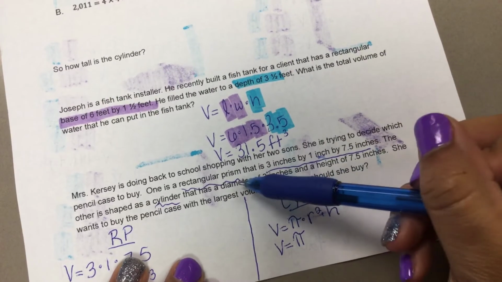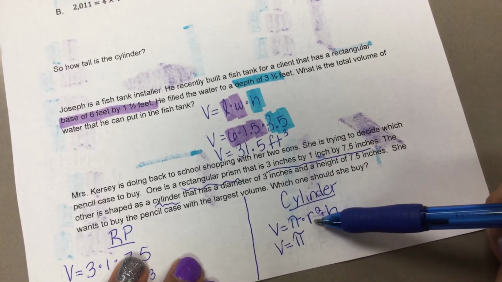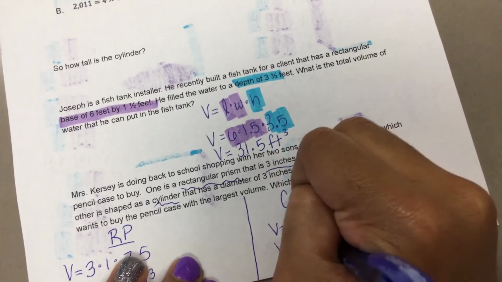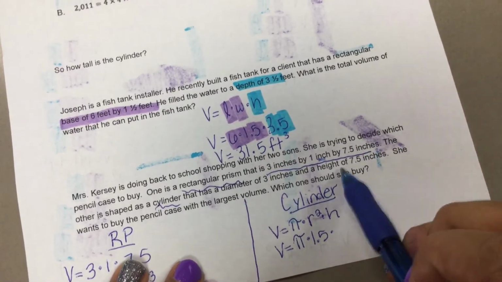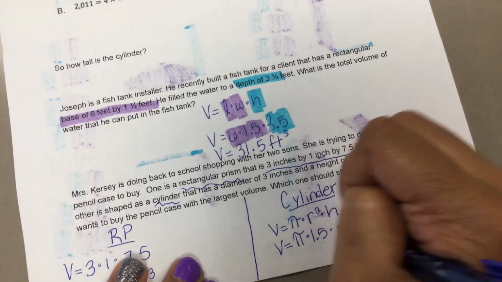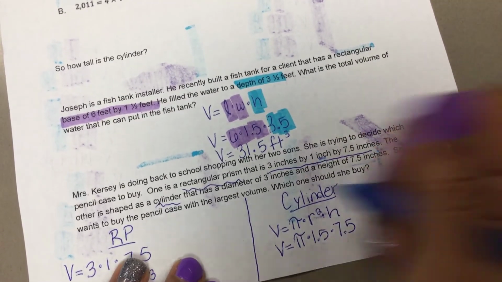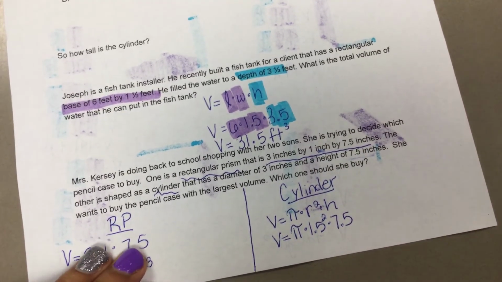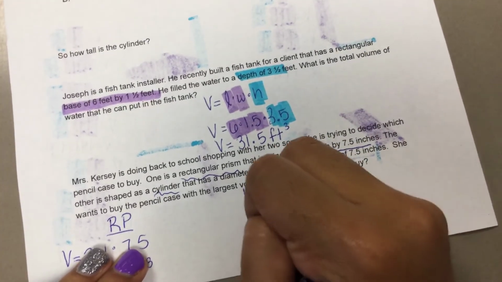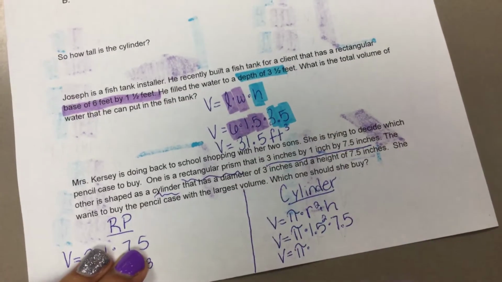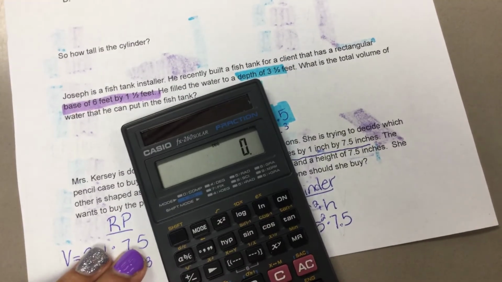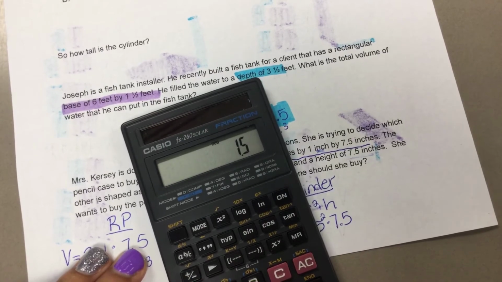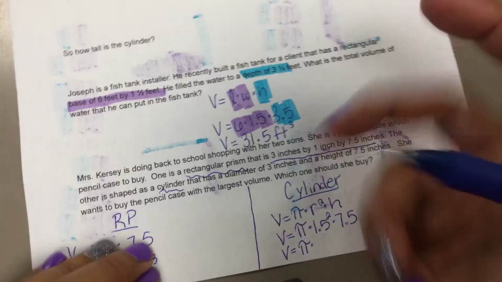Okay, remember the radius is half of the diameter, so half of 3 is 1.5, and then the height is 7.5. Oh, we gotta square the 1.5, sorry. So let's square that first. So remember, squaring is just multiplying it by itself. 1.5 times 1.5 equals 2.25.